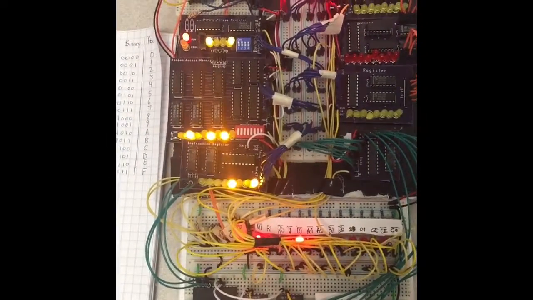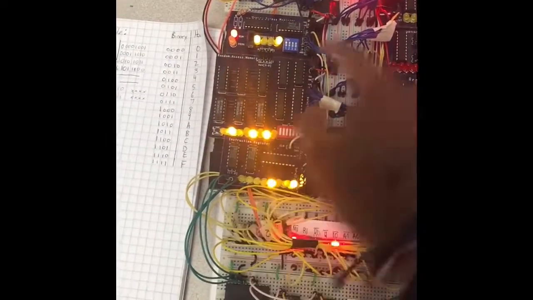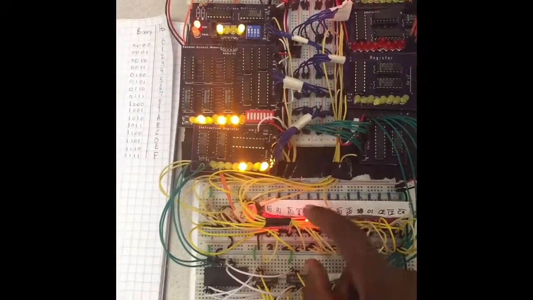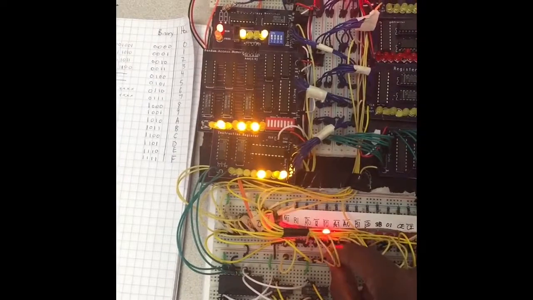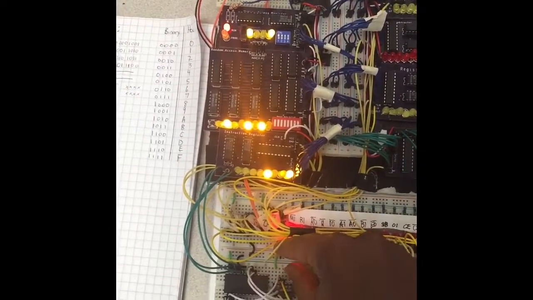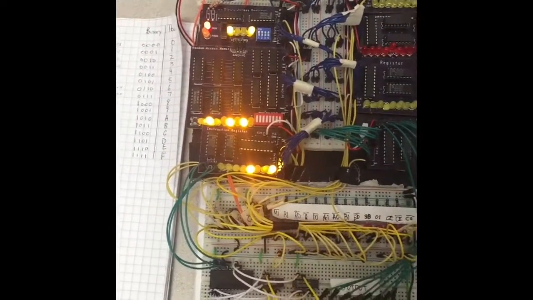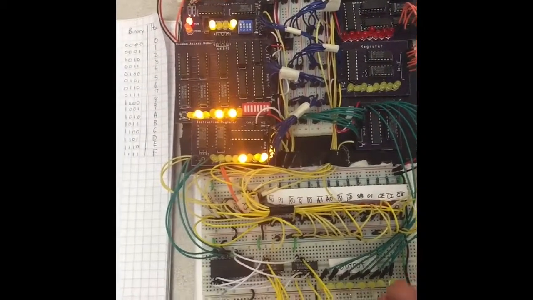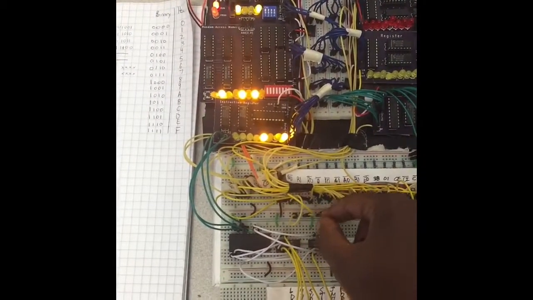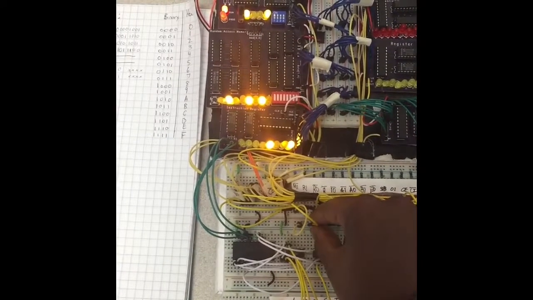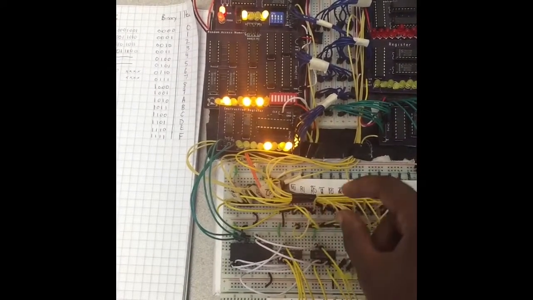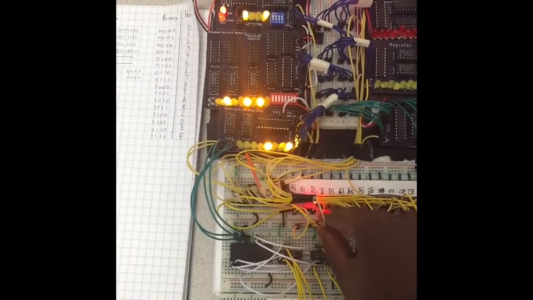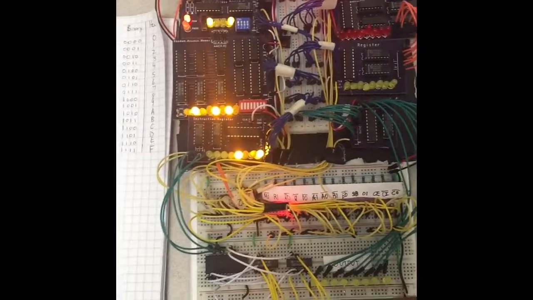Okay, so we're going to be loading this data onto the A register right here. So first, we're going to make all these signals low. Then we're going to jump to the next step in the execution cycle, which is to send the data from RAM to the A register. So we're going to make RO high to transmit that data.